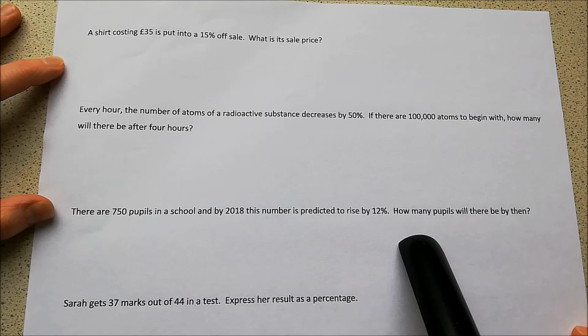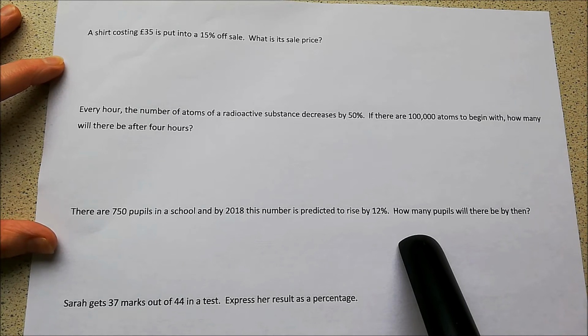The second sheet of questions is here. So if you think that you would know how to do all those, if you want to test your knowledge with no hints at all, then just hit pause and have a go at them. Then go to the end of the video where there'll be a photograph with the solutions. If you need some hints, then we'll get started with those.